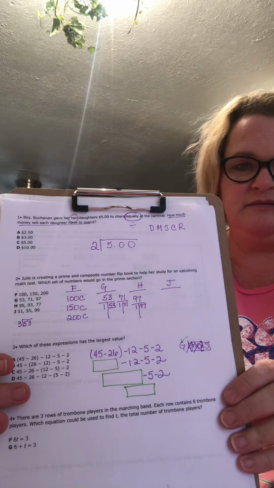Then I'm going to rewrite my problem. And again, I have more subtraction. So I'm going to work out the next section. And then I'm going to rewrite my problem. And then I'm left with the last part of my problem to work out.